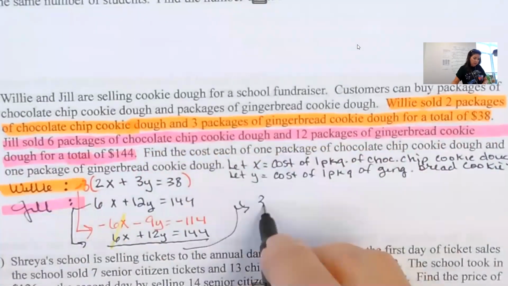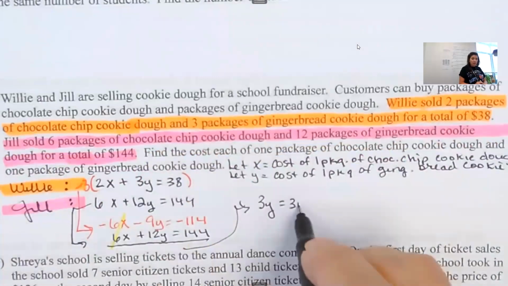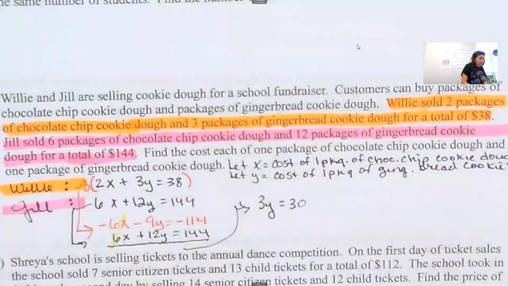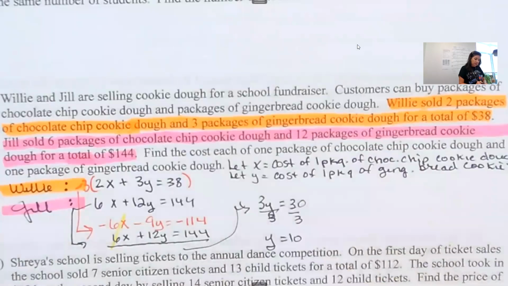3y equals -114 plus 144. What'd you get? That's what I got too. So then we will... and y equals 10. So what did we just find out? The cost of 1 package of gingerbread cookie dough. So how are we going to figure out the cost of the chocolate chip cookie dough?